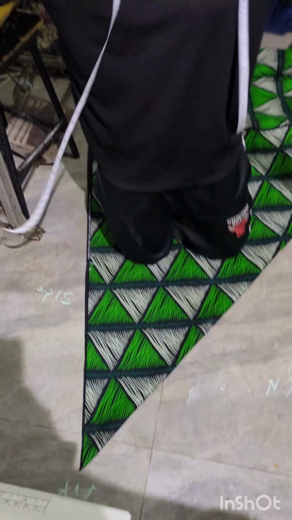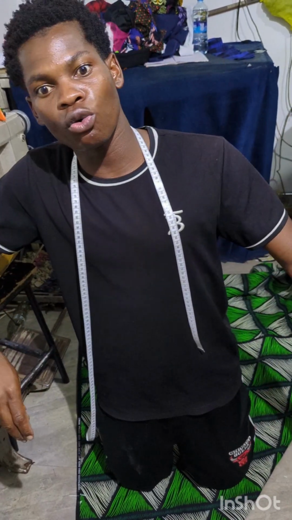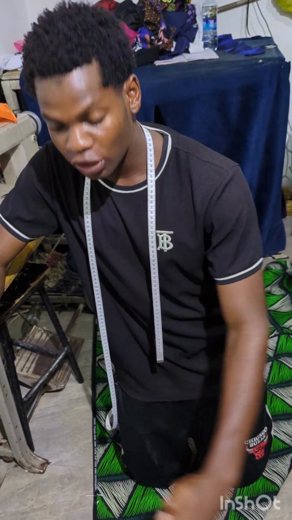So now the measurements that you need to achieve the tennis dress: you need chest, armhole, and length. Just three measurements. You have to start with the chest, because we don't have shoulders.